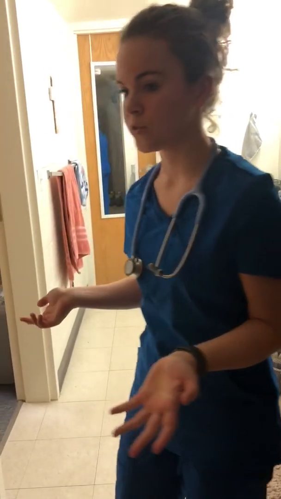Okay, so before entering the patient's room, I would check the electronic health record to look at her lab values and to check for any new or needed orders. And once that's all clear, I will get to the patient's room and check the door to see if there are any flags or markers indicating any special needs for the patient, which there aren't. So I'm going to knock and enter.